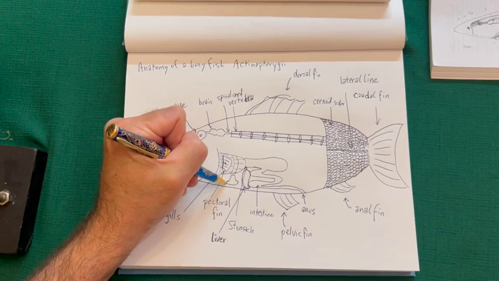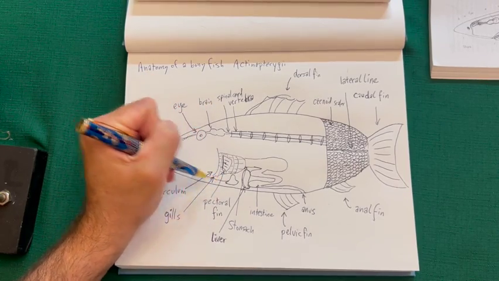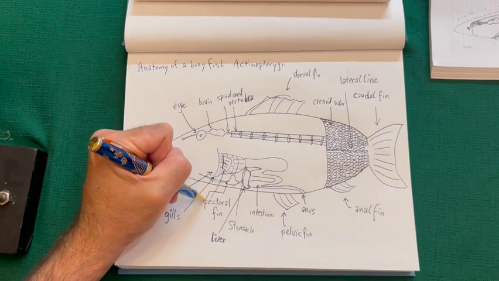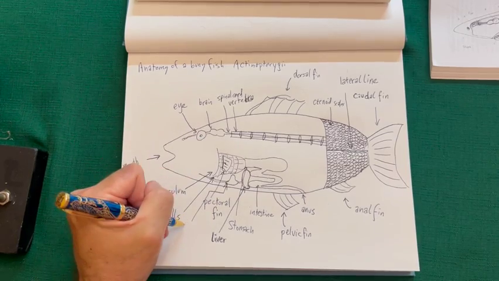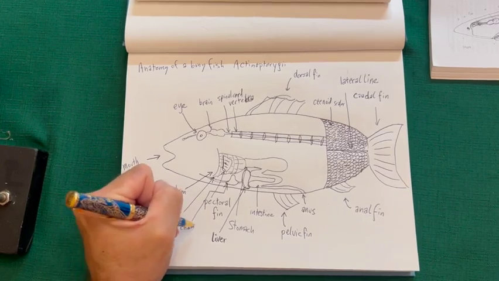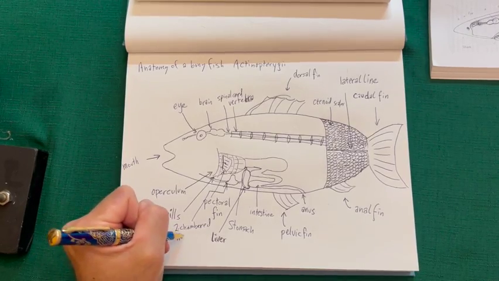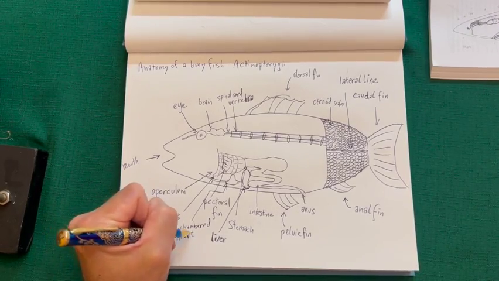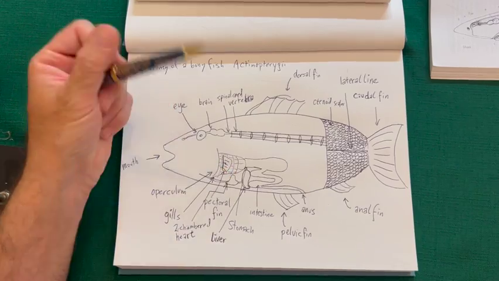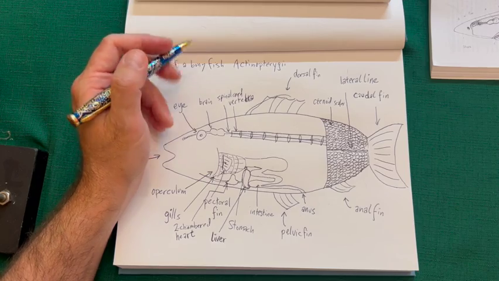It looks a little bit like a hat the way I draw it. This is the fish's heart, which is a 2-chambered heart. And I'm going to do an evolutionary look at the development of hearts in another video.